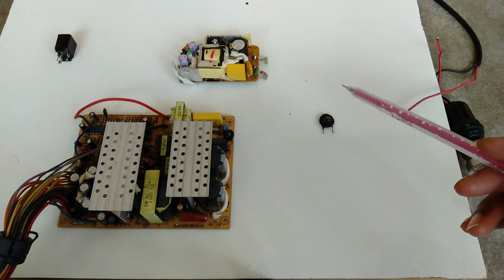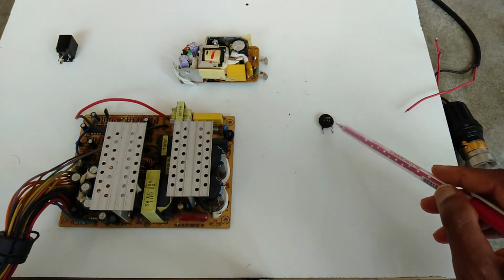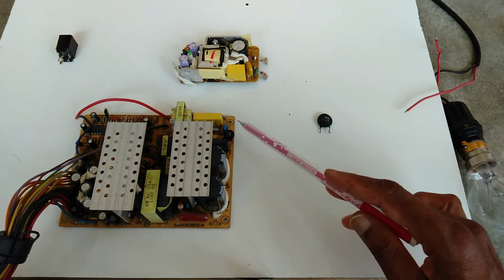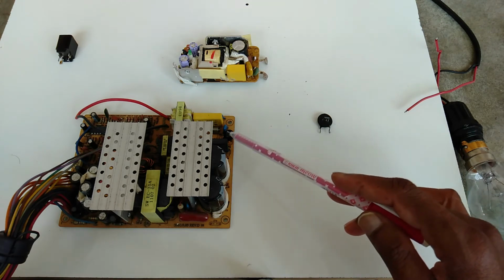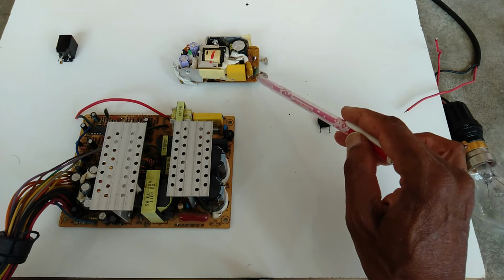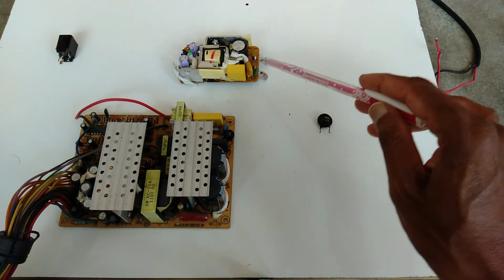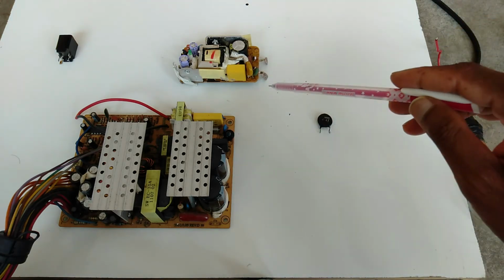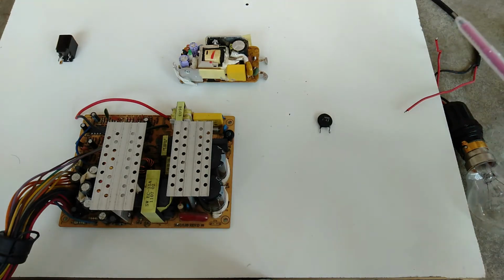NTC thermistors are used in power supply circuits. This one is also a type of power adapter. It is used in SMPS, UPS and inverters, and other power applications.